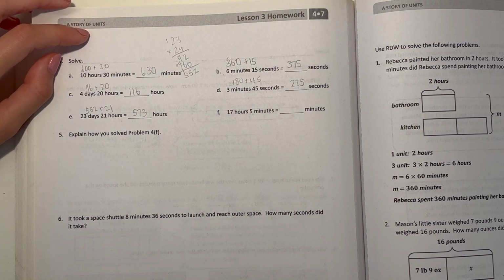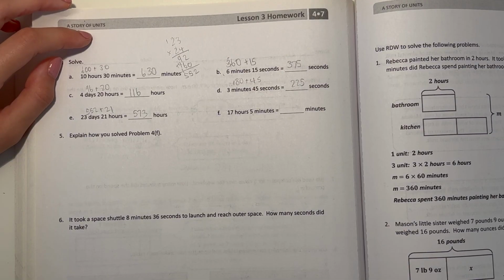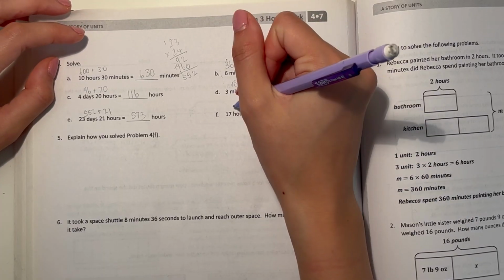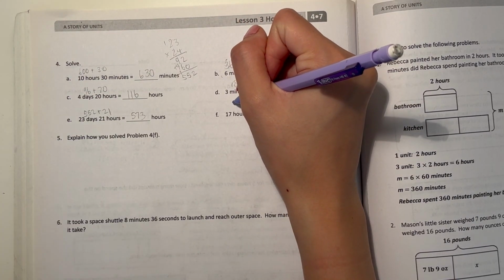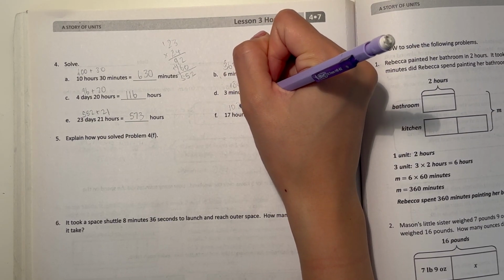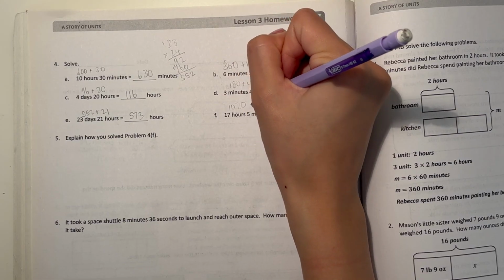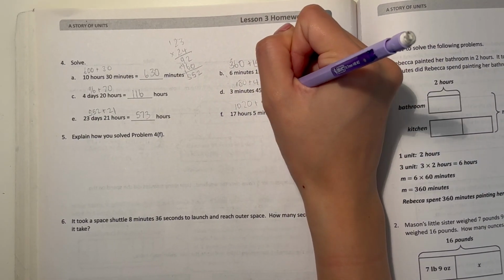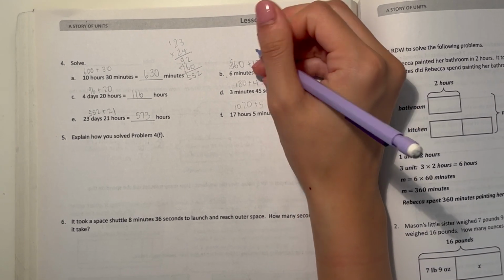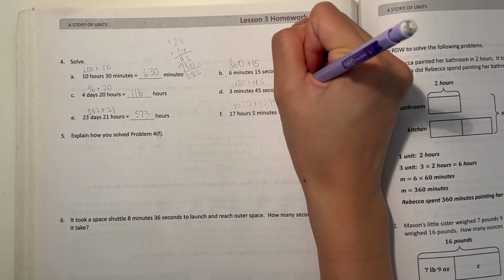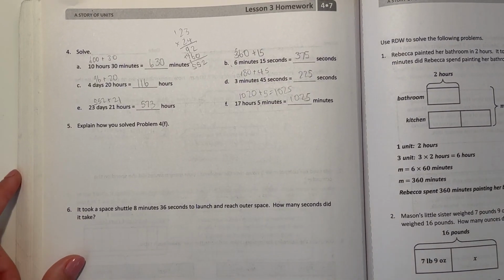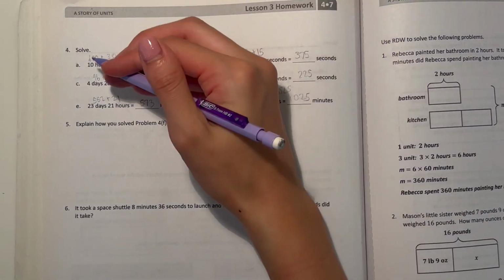Now F, 17 hours, 5 minutes. So 1 hour, 60 minutes. So 17 times 60, well, 17 times 6 is 102. And then add the 0 at the end. Plus 5 minutes. That's 1,025 minutes. And number 5 is asking us, explain how you solve problem 4F.